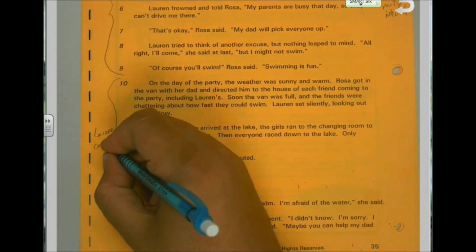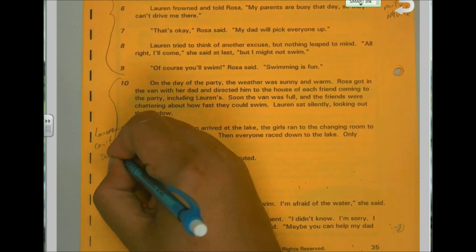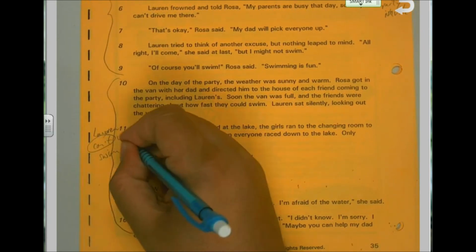So basically Lauren can't swim. Oh, actually, is it can't or is it won't? She won't swim. She's kind of scared of the water.